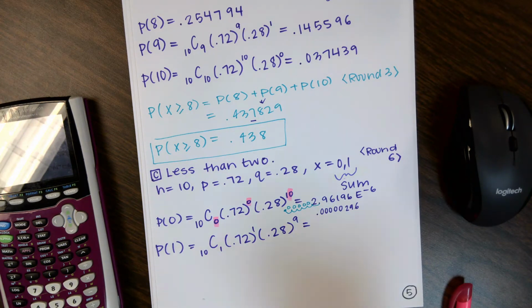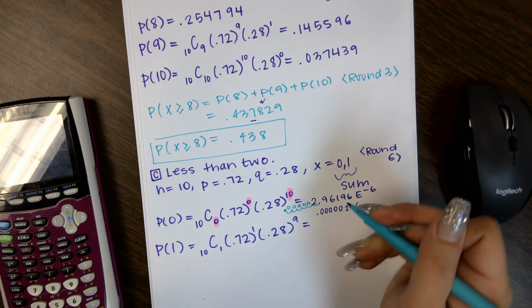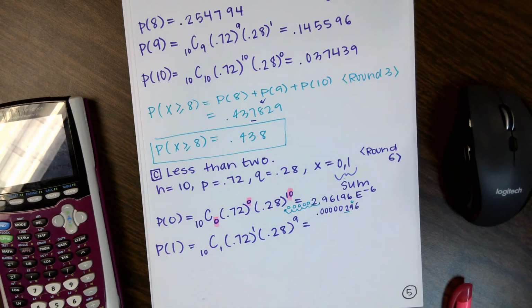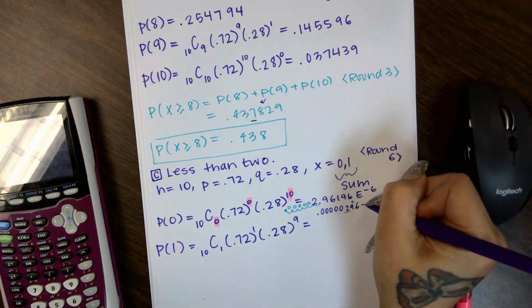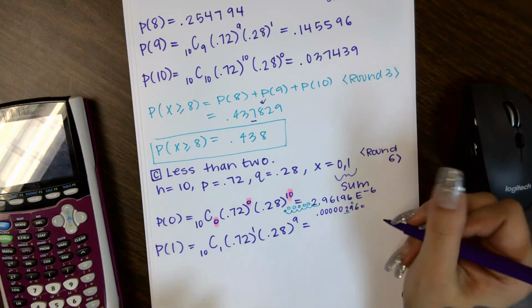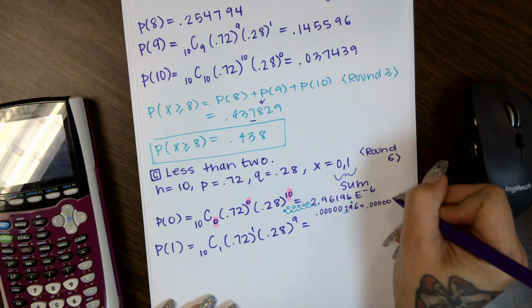Now if I do that, 1, 2, 3, 4, 5, 6 is my 2. I look at my 9. 9 tells me to go up. So the answer to the probability of 0 with all of this data is 5 zeros and a 3.